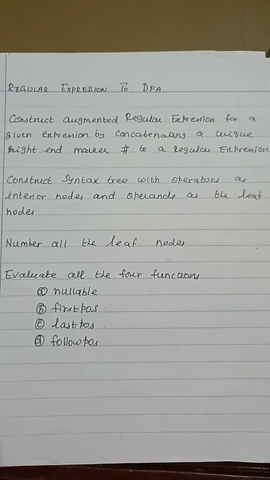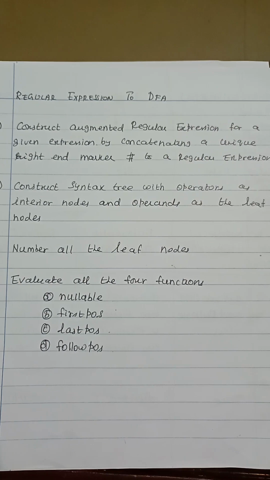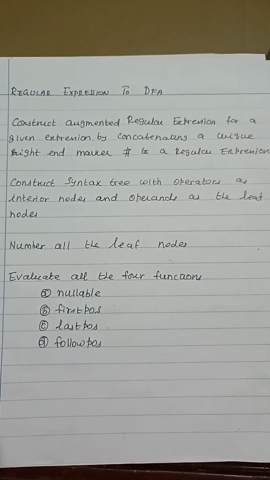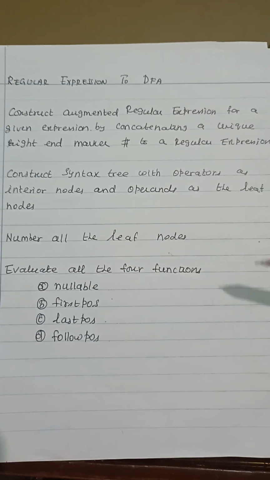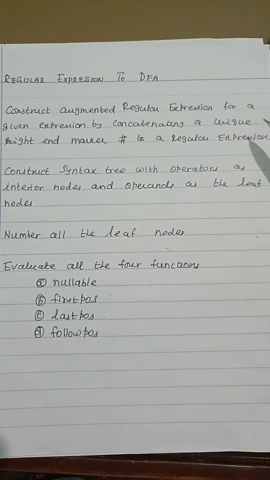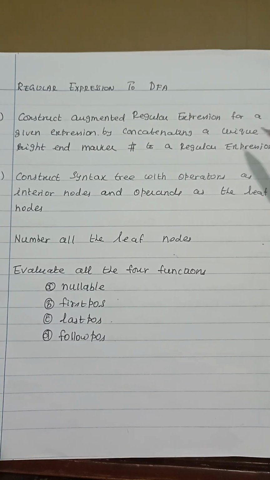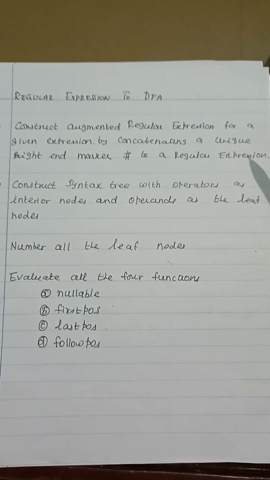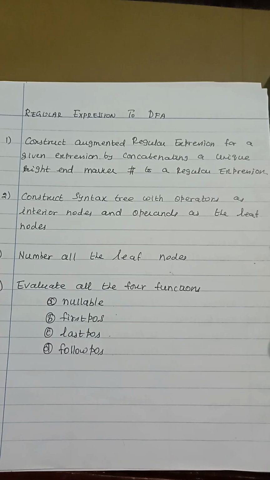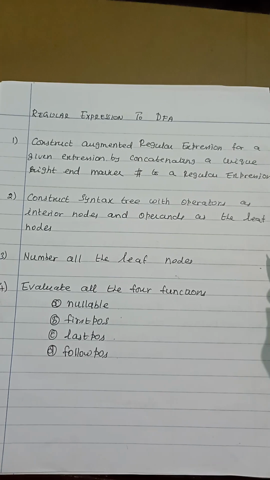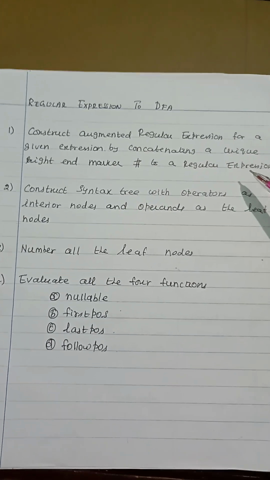Today's video is on regular expression to DFA. To convert the regular expression to DFA, these are all the steps we have to follow in compiler design. The first step is we have to construct the augmented regular expression. Augmented regular expression means we have to mark the hash symbol at the end of the given regular expression.